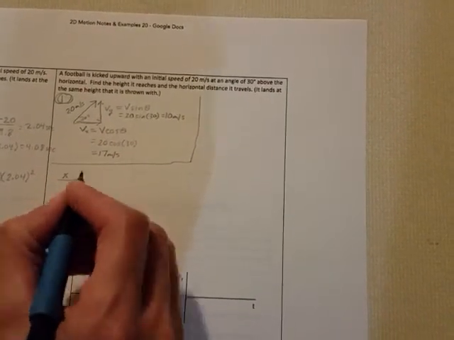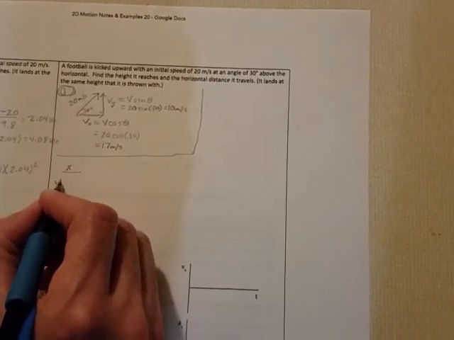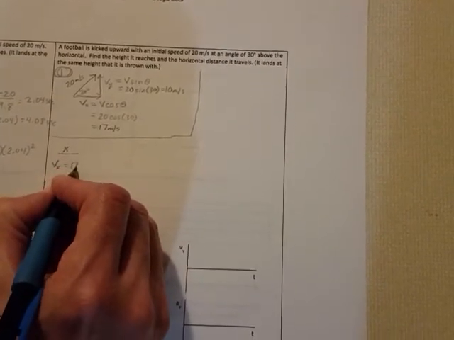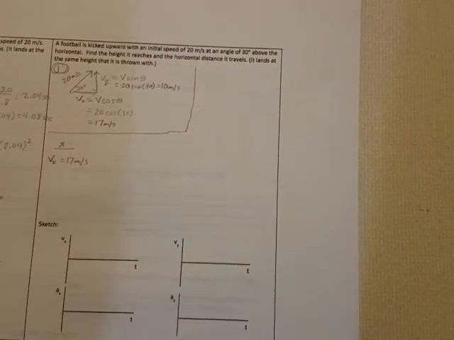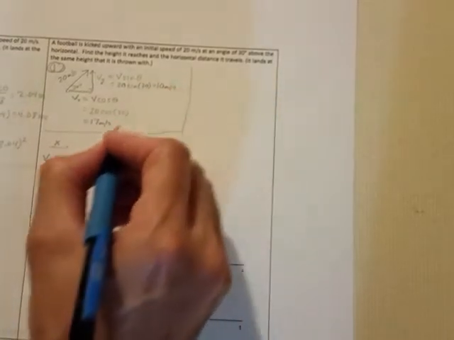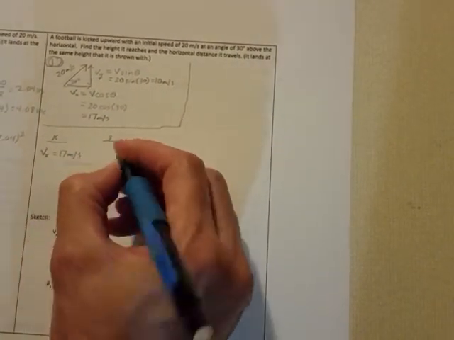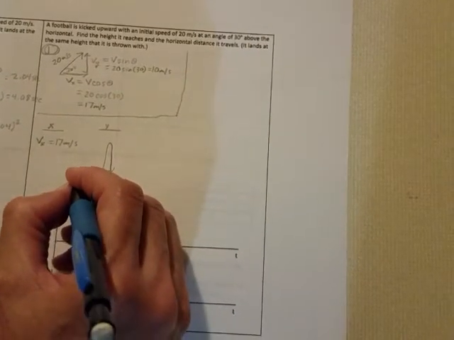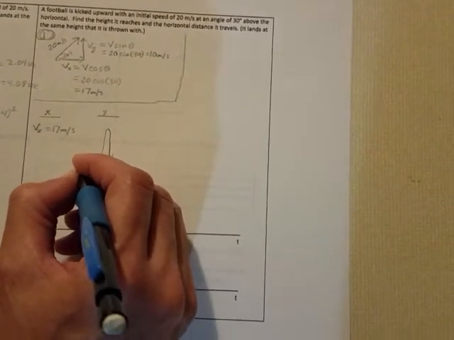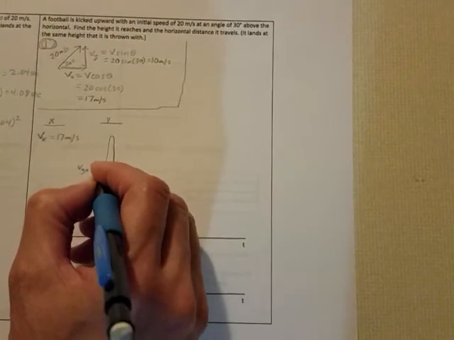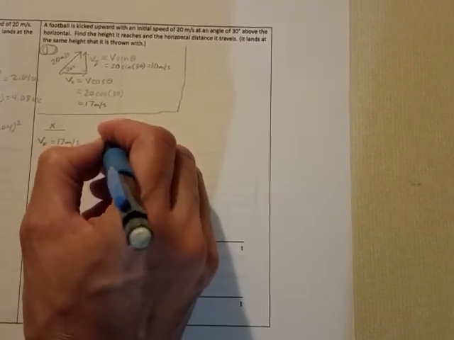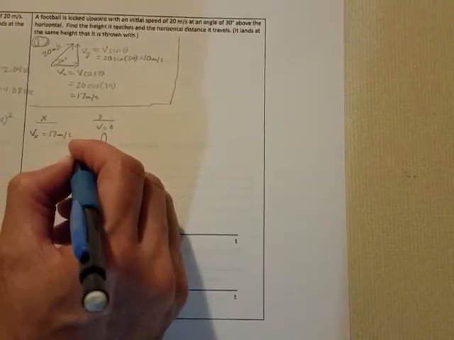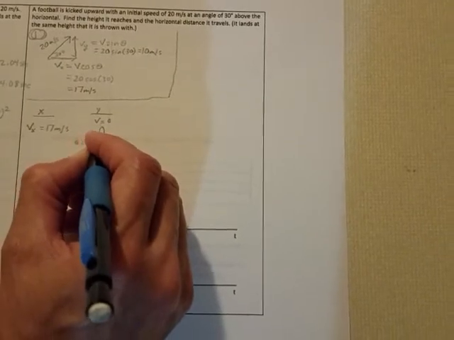In the x direction, we've got Vx is equal to 17, and that's all we've got. In the y direction, we have an up and down problem. We know that we're headed up with a speed of 10 meters per second, that v is equal to 0, a is equal to negative 9.8.